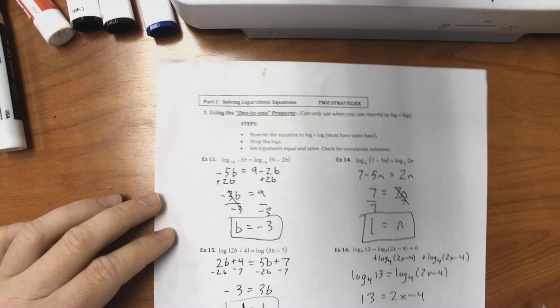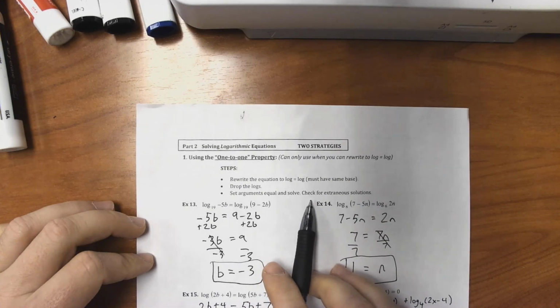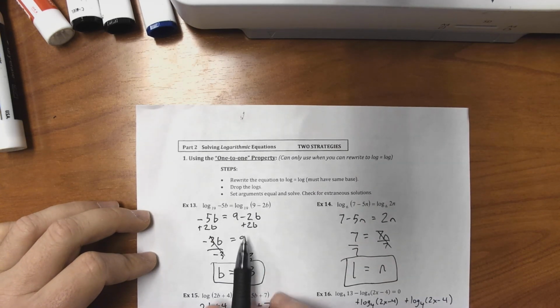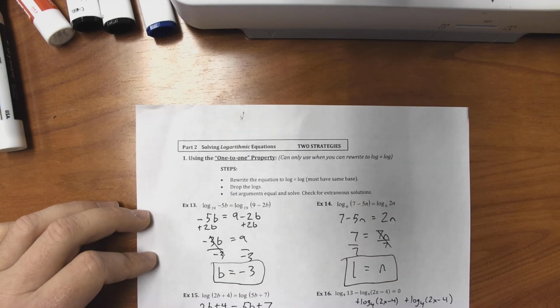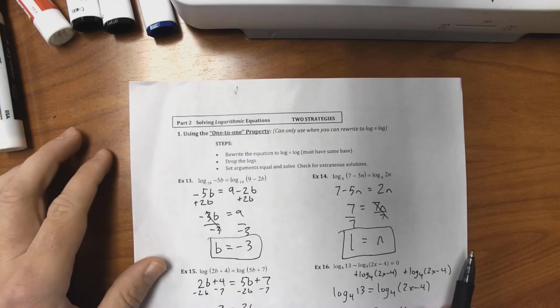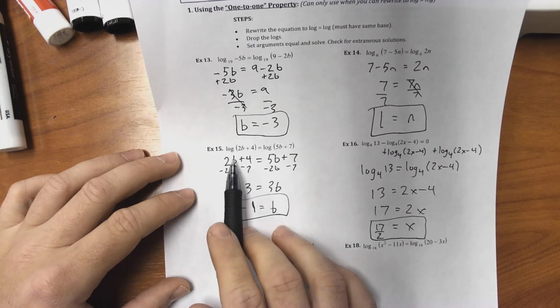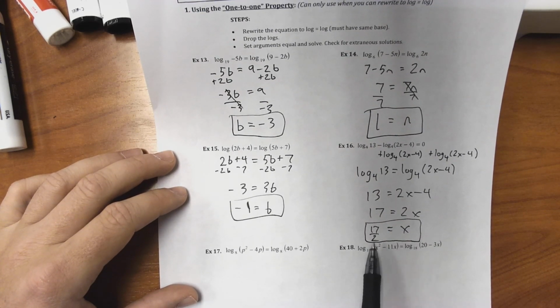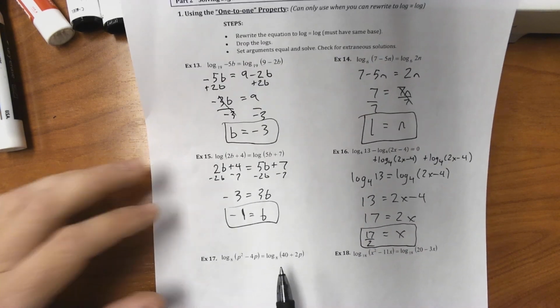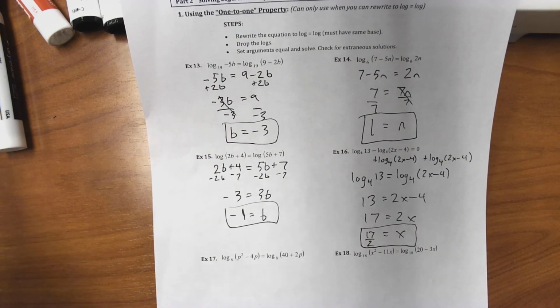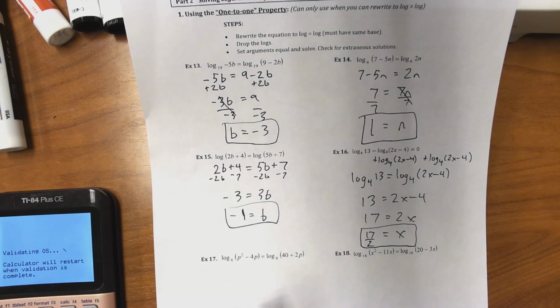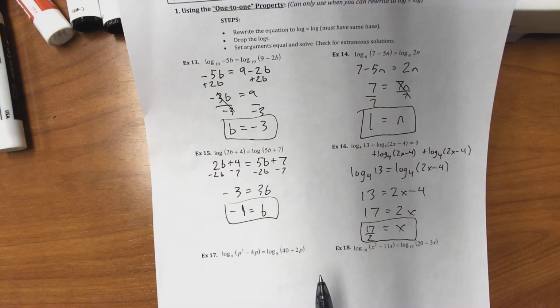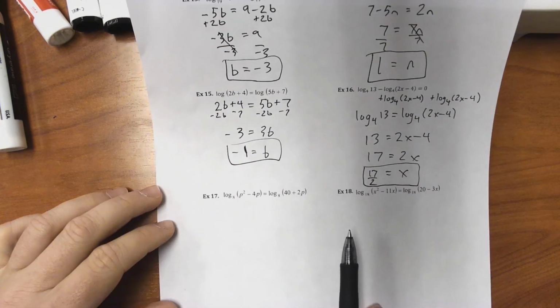Now, one thing I want to mention before I proceed, if you look at the directions here, one of the steps is to check for extraneous solutions. Remember, you can't have negatives inside of a logarithm. So if I plug a negative 3 back in, that'll become positive, which is fine. If I plug in 1 here, that's fine. If I plug negative 1 in here, it'll be fine. 17 over 2 will be fine. Let me actually double check that. 17 over 2. So 17 divided by 2 is going to be... Yeah, that'll be fine. It'll be more than 4.